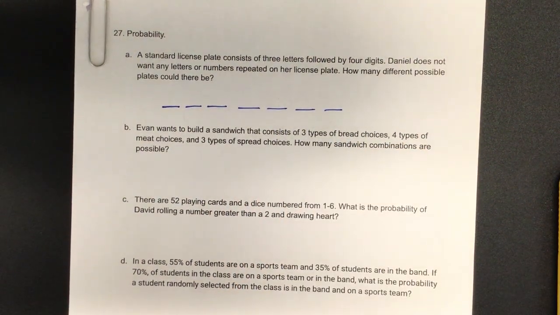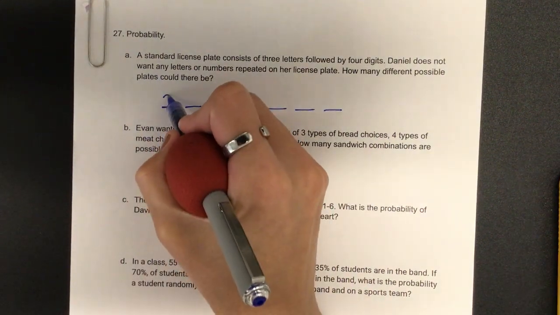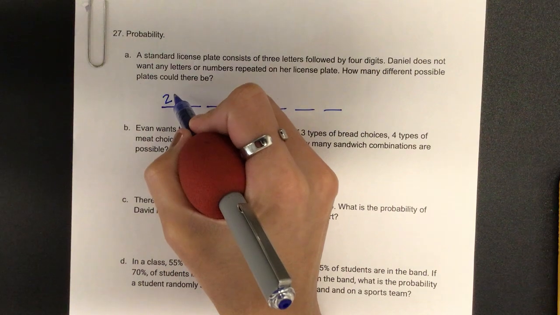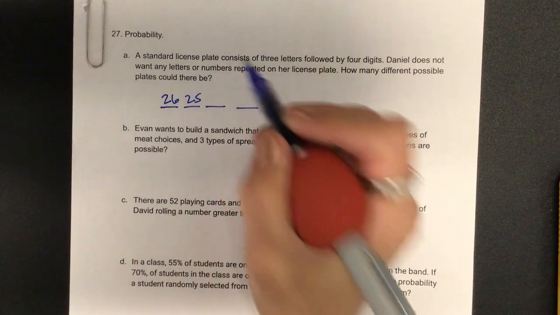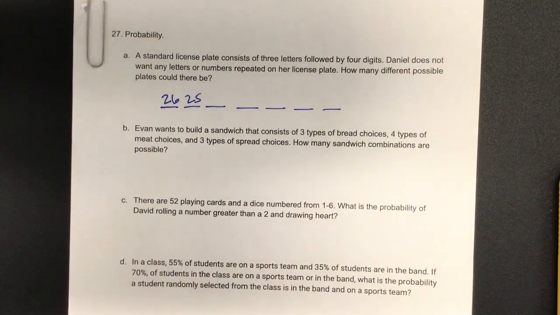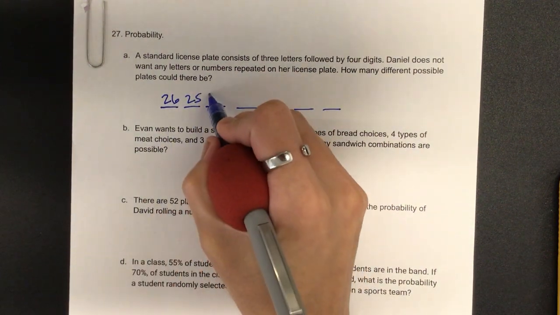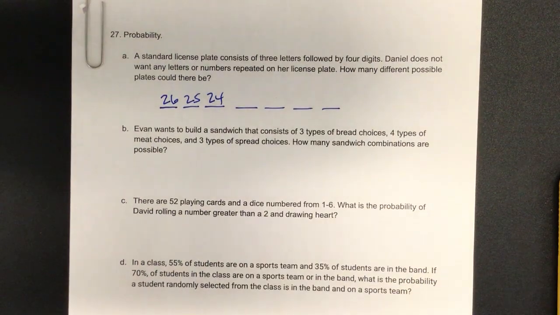And he said he does not want any of them repeated. So how many letters in an alphabet do we have? 26. Now, once I use that letter, I don't want to use it anymore. So do I still have 26? No, I now have 25. And then I've used those 2 letters. So it's 2 less than 26, which is 24.